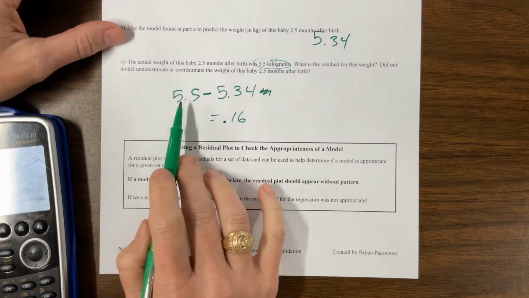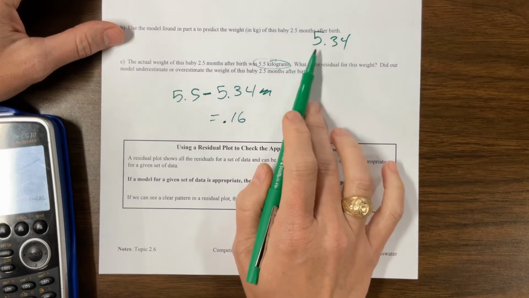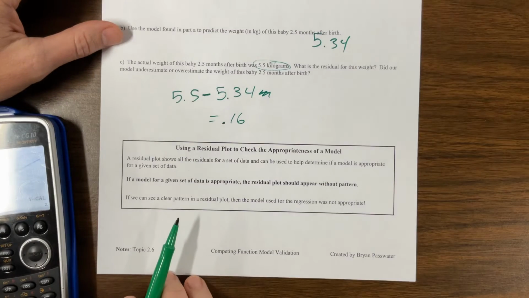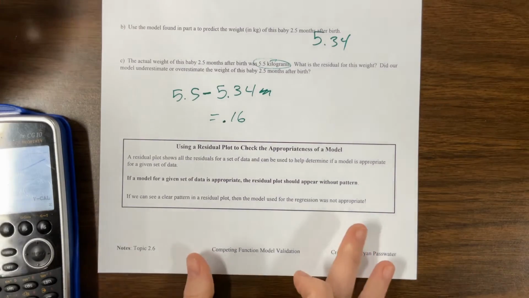So we expected the baby to weigh 5.34, and instead it was 5.5. Did our model underestimate or overestimate? Okay. I think that's good.